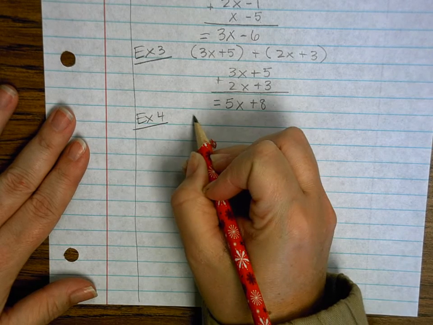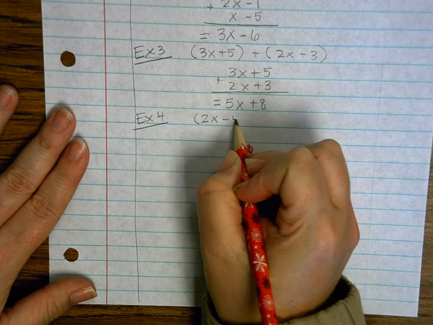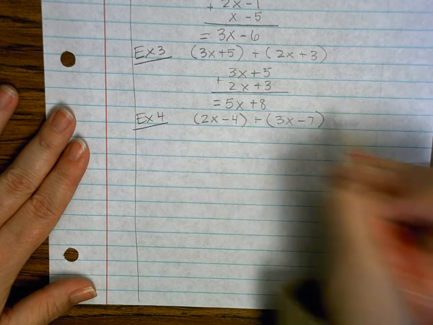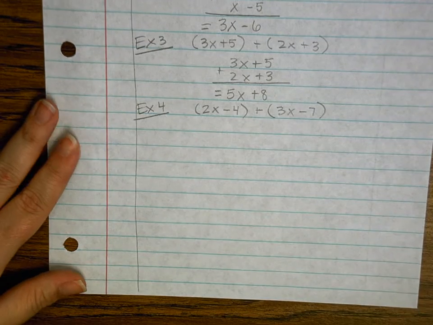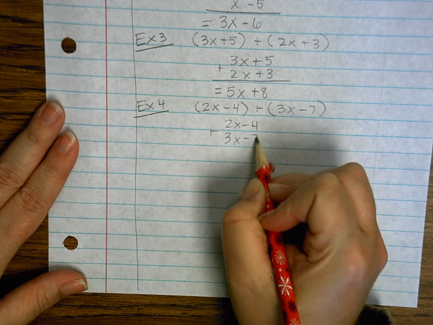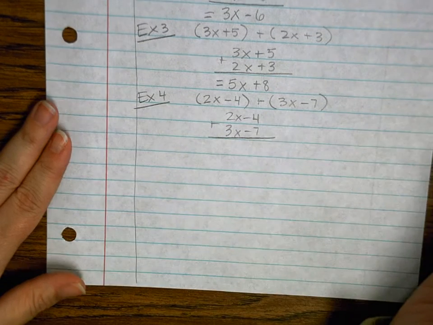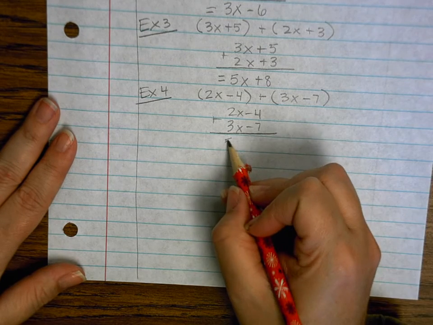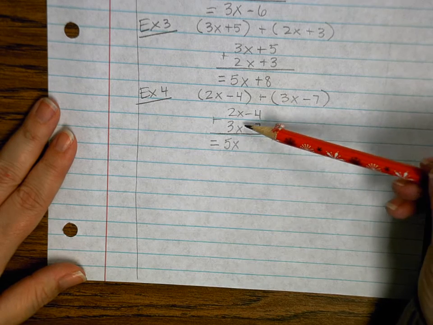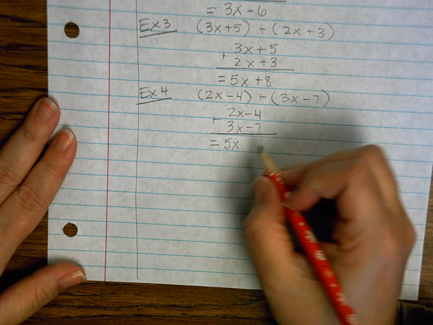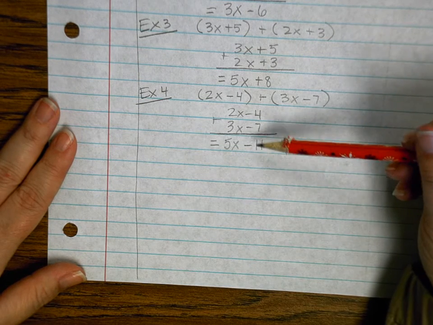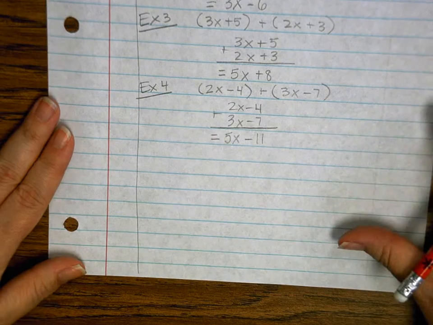Example 4. 2x minus 4 plus 3x minus 7. Stack them together. We have 2x minus 4 on the top plus 3x minus 7 on the bottom. How many x's do we have? 5x. And what's our constant? What's negative 4 plus negative 7? Negative 11. Did you guys all see that? This is the part where people mess up because of the negatives and they forget their negative integer rules. So be very careful on those.